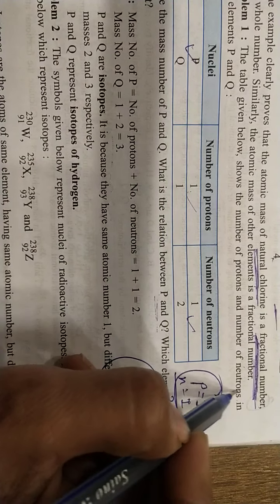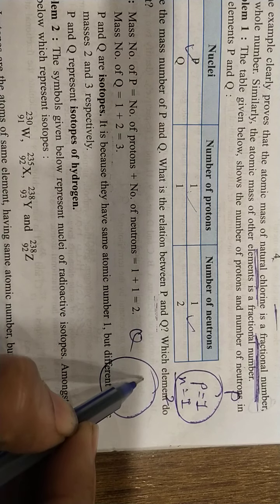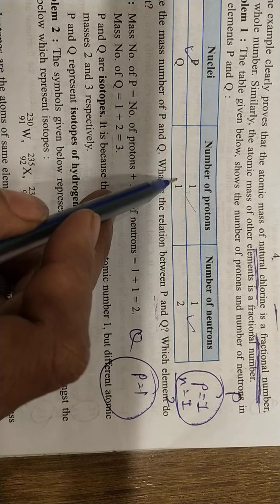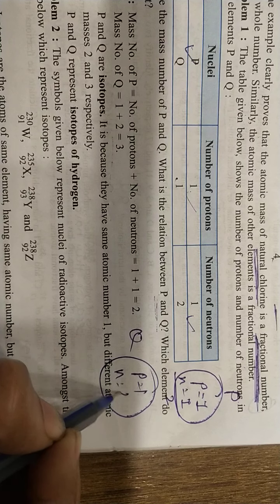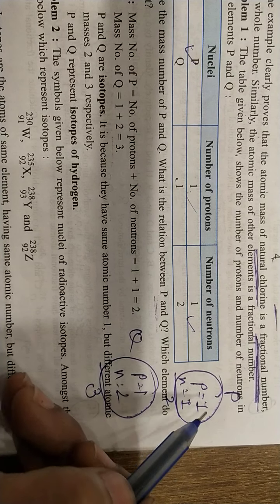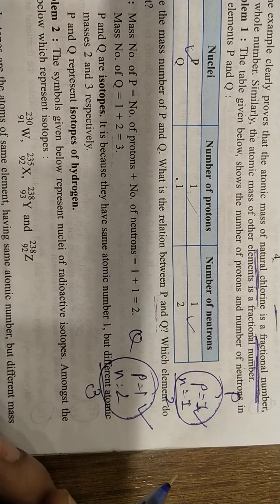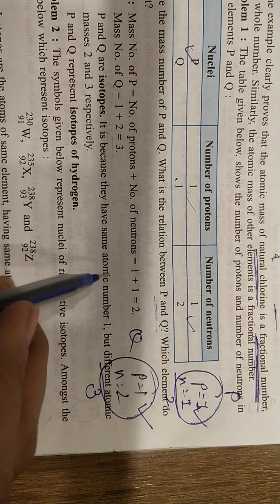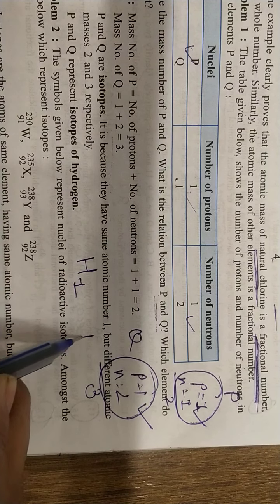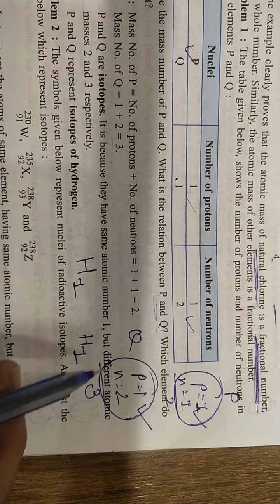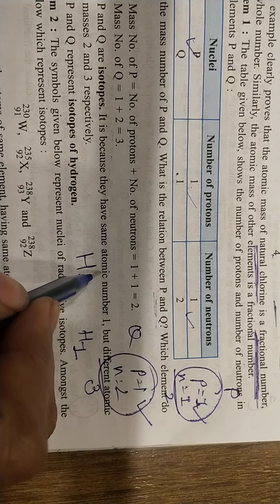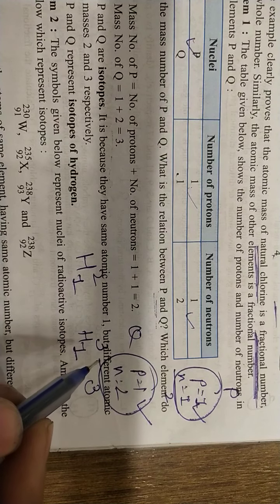For Q, proton number 1, neutron number 2, so mass number is 3. Having the same proton number, both are of the same element, hydrogen, because atomic number 1 is hydrogen, with mass numbers 2 and 3.